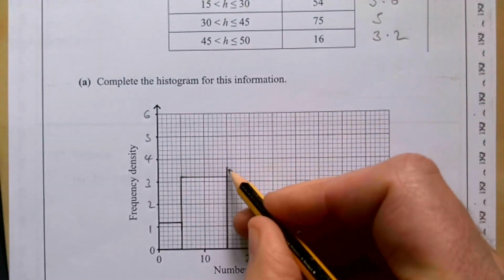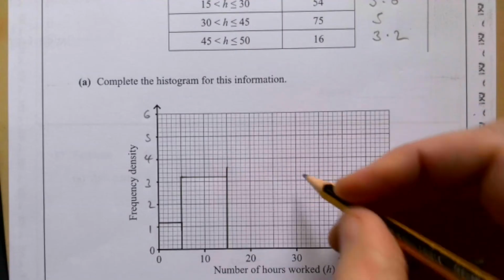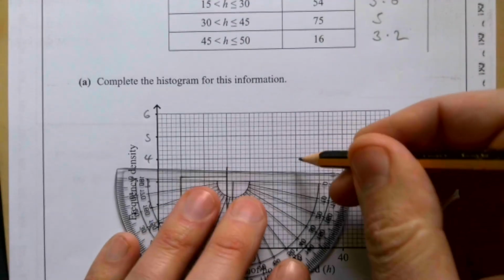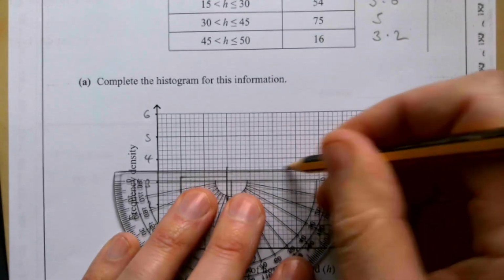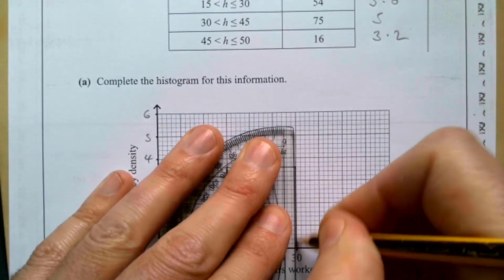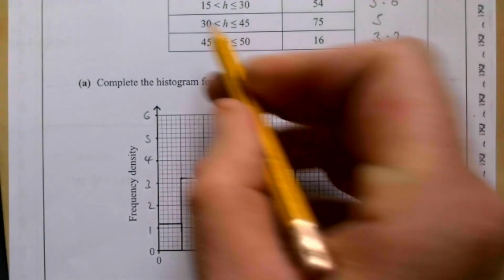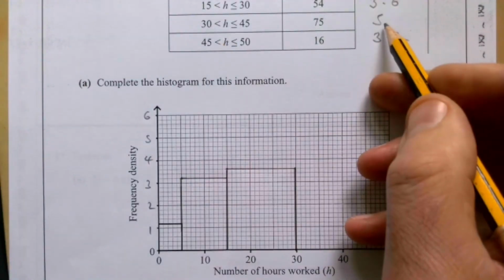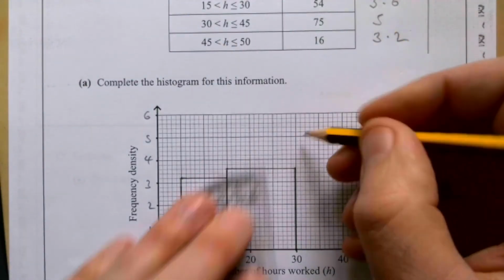Right, my next one is 3.6 and it goes from 15 to 30. My next one from 30 to 45 should be a height of 5.